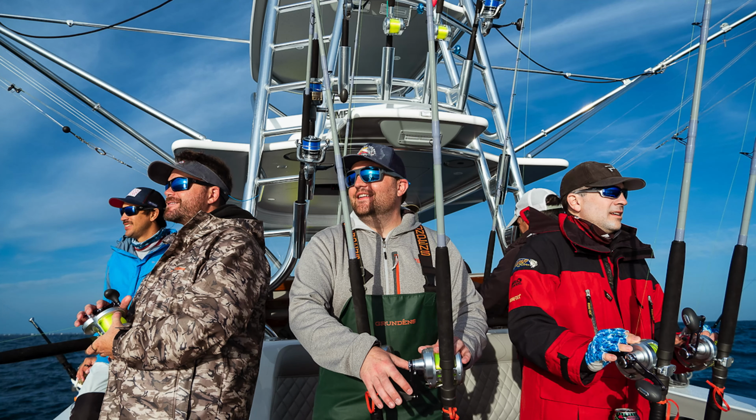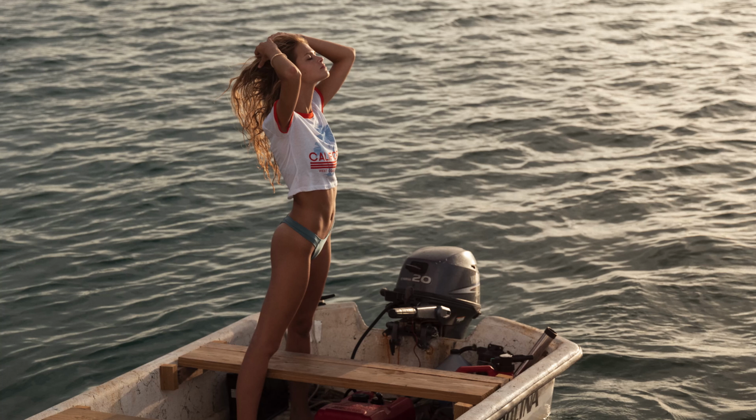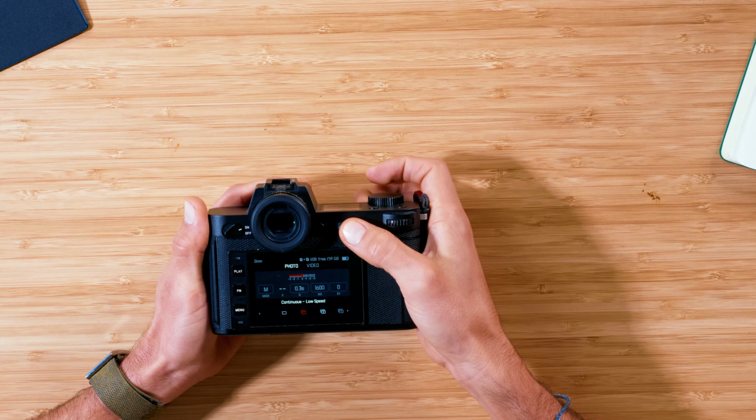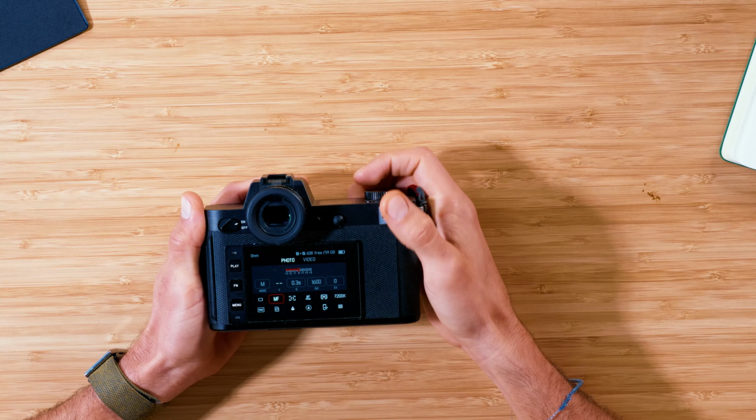You have to keep in mind that since these files are 42 megapixels, they're very big. So shooting in high continuous speed or any other faster mode is really going to eat up your space on your cards. So just keep that in mind. So let's go back to single here.